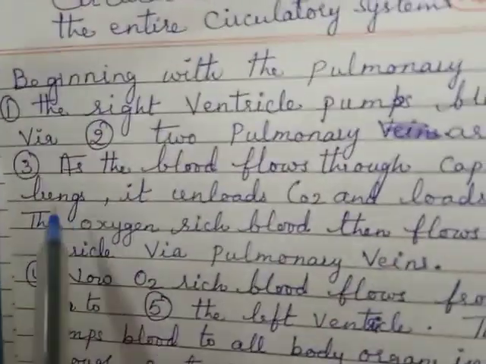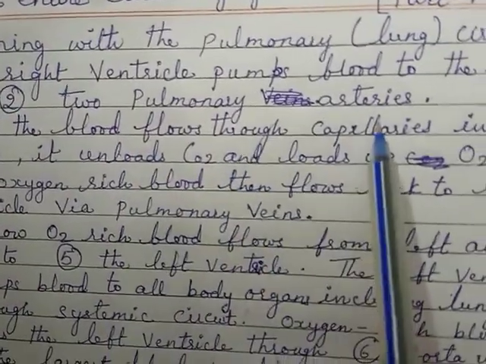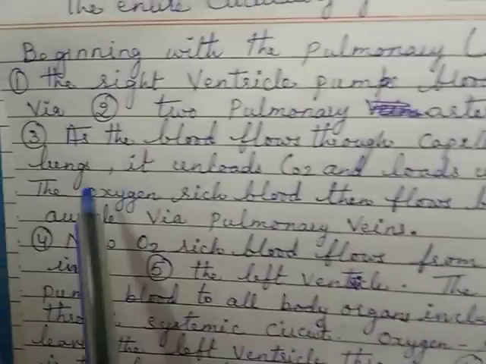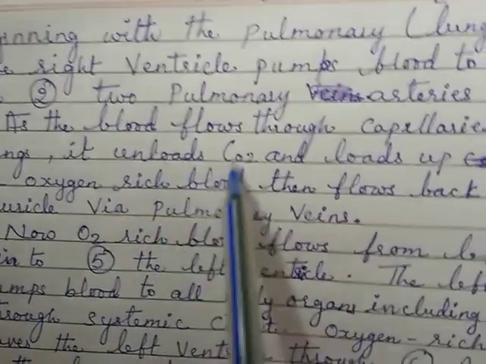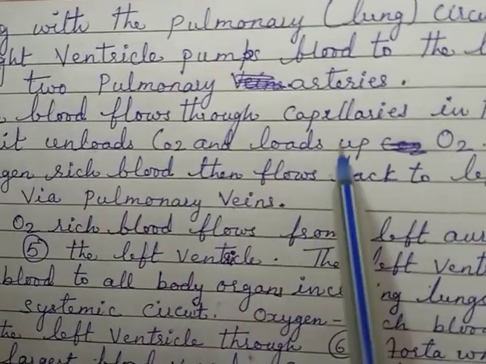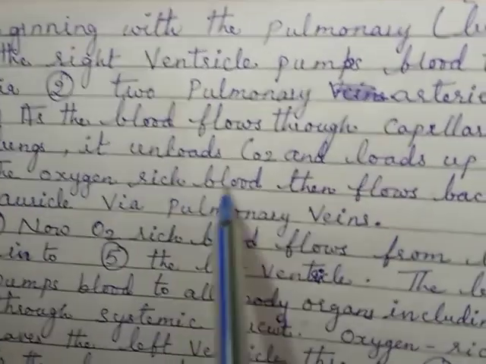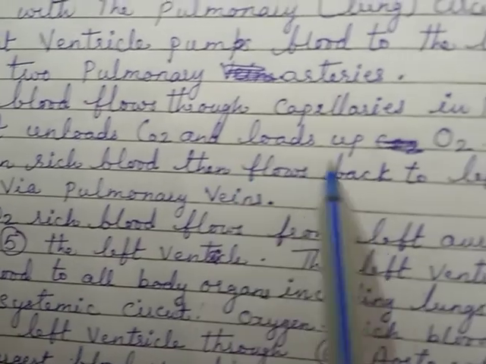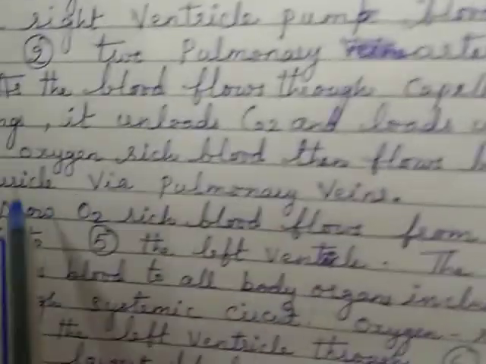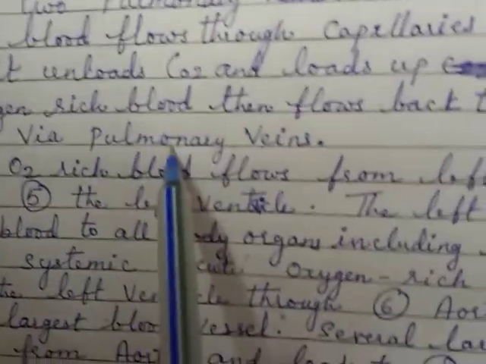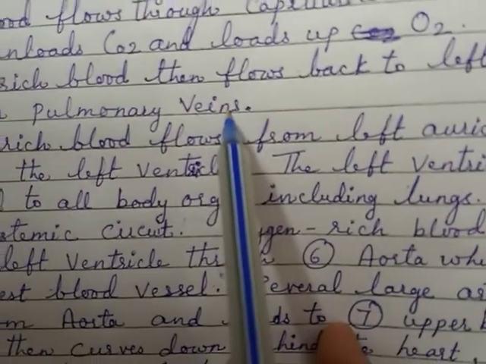As the blood flows through the capillaries in the lungs, it unloads carbon dioxide and loads up oxygen. The oxygen-rich blood then flows back to the left auricle via pulmonary veins.